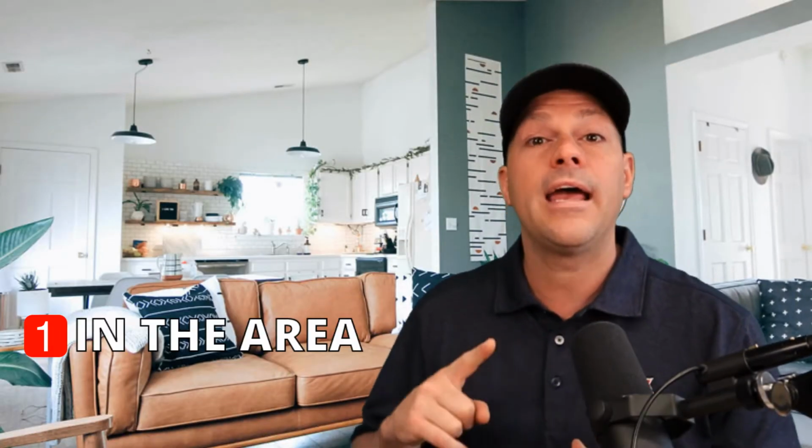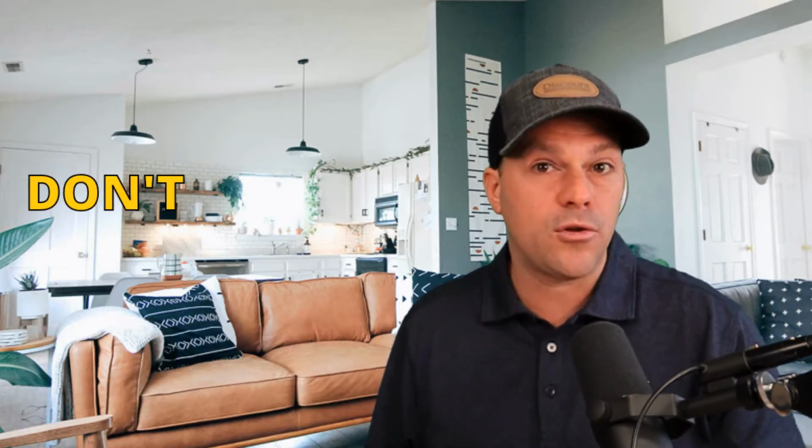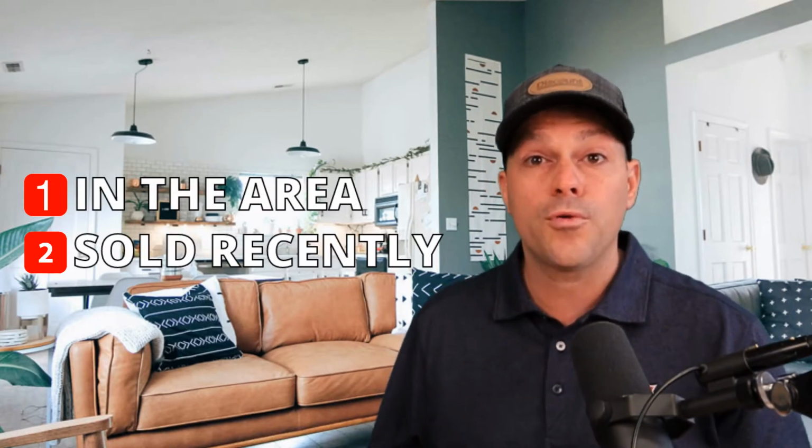Okay, so the first thing you want to look for when you're doing your ARV, you're basically solving for after repair value. What we're going to do is find other properties that are, one, in the area, and two, have sold recently. You do not want to look for properties that sold 5 or 6 years ago. That data isn't relevant to us. So we want to find properties that have sold in the last 6 months, or within the last year, but ideally more recent. So, properties that are close by and have sold recently.